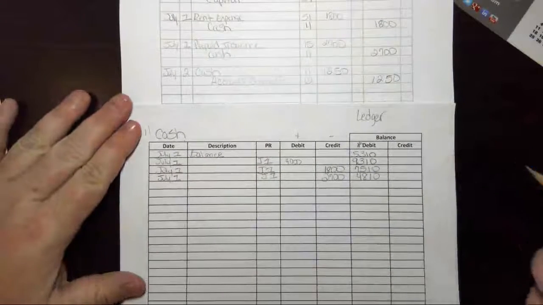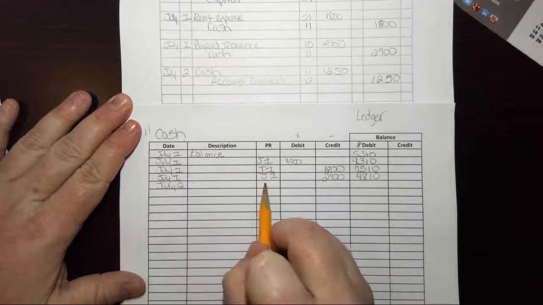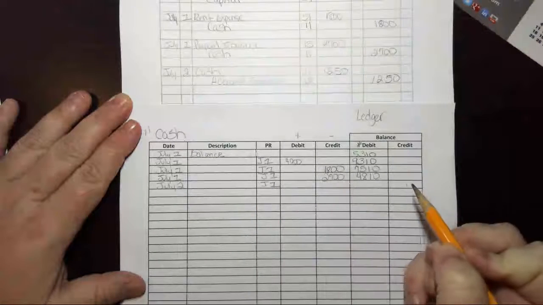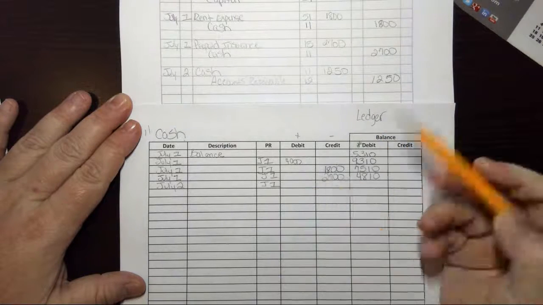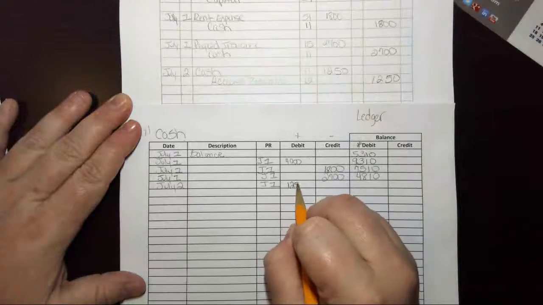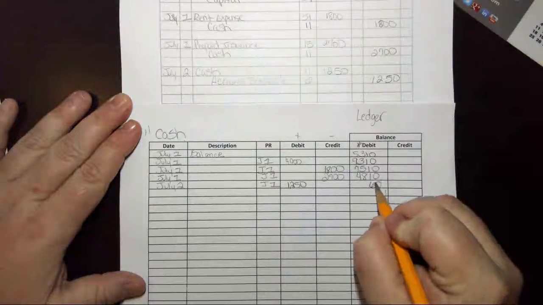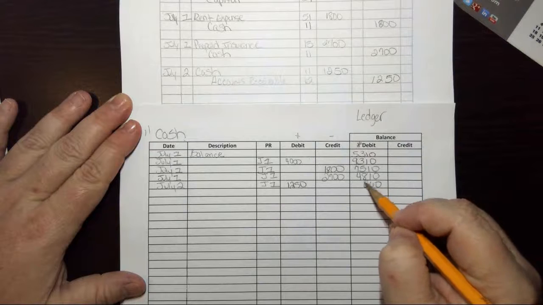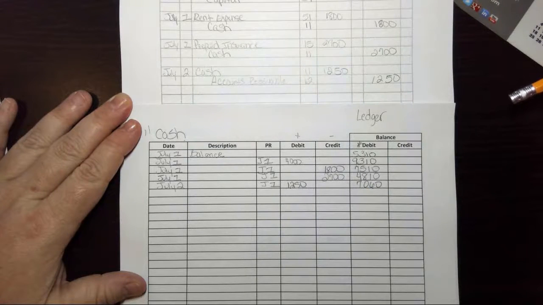Here I've got my cash ledger again. And on July 2nd, on journal page number 1, we debited cash for $1,250, so I'm going to transfer that here, $1,250. And then I'm going to add to the balance. And I see $7,060.